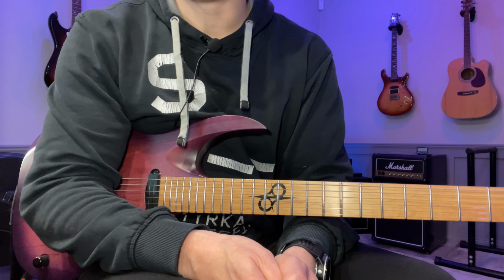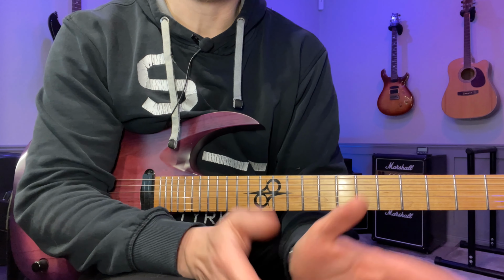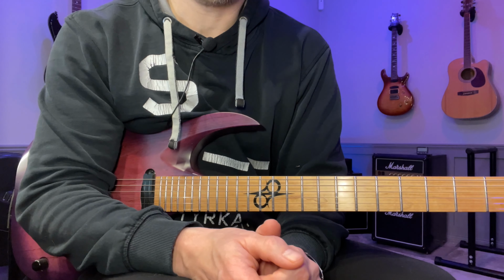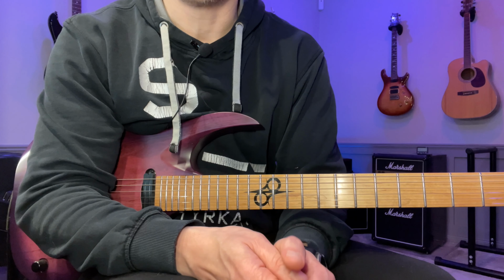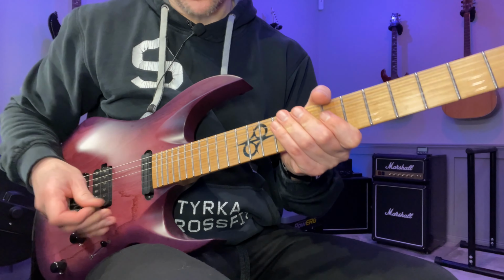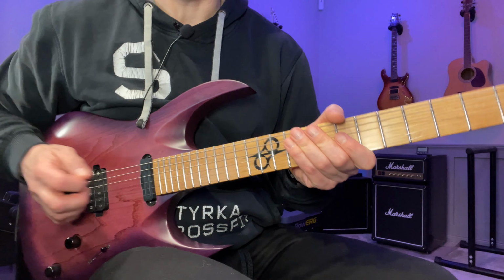This is a fluid C Lydian run. As usual, I'm going to play it once slowly and then break it down. After the breakdown, I'm going to share some practice advice that you can apply to this one, as well as pretty much anything else you're working on. We start here on the 15th fret of the high E string.